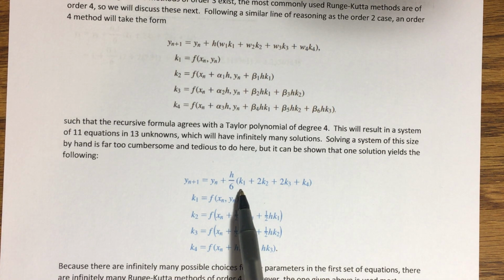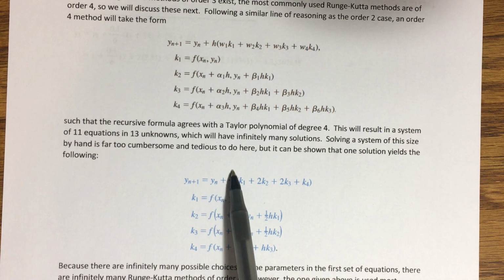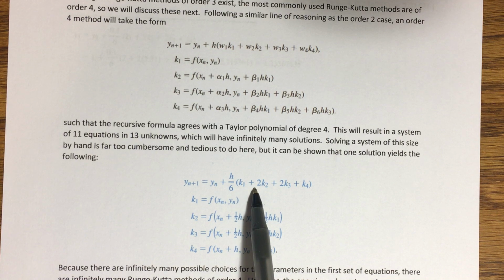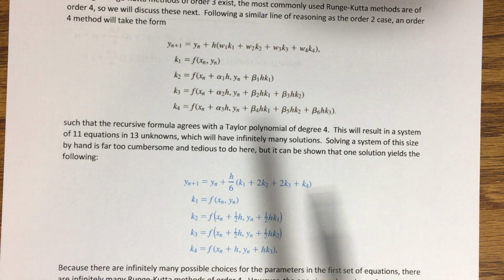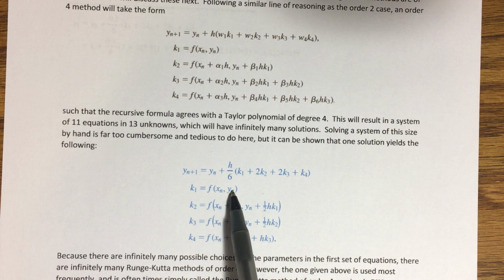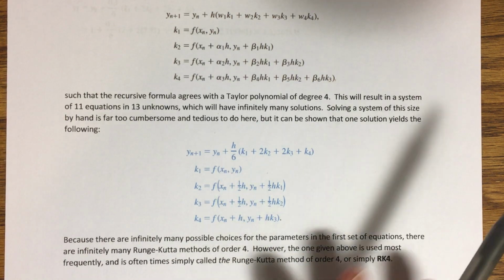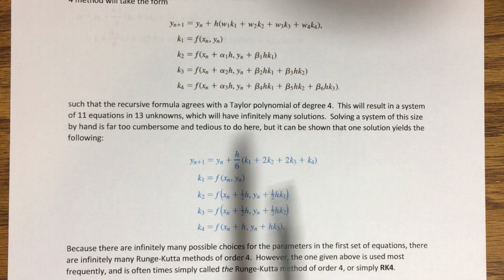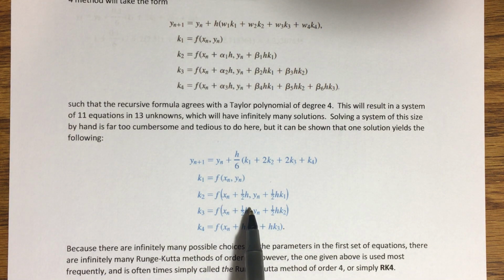And I could factor a 1/6 out of that. That gets me this: yn plus h over 6, k1 plus 2k2 plus 2k3 plus k4. So that's just how that simplifies down. K1, nothing changes, right? There were no parameters in there, so it's still f of xn, yn. Alpha 1 and beta 1 would both be equal to 1/2.